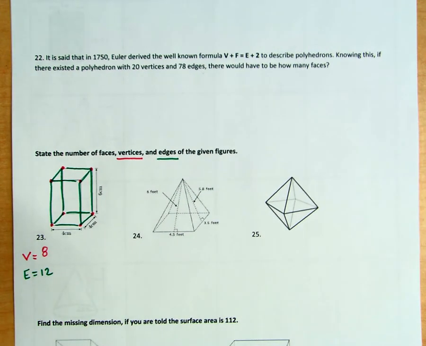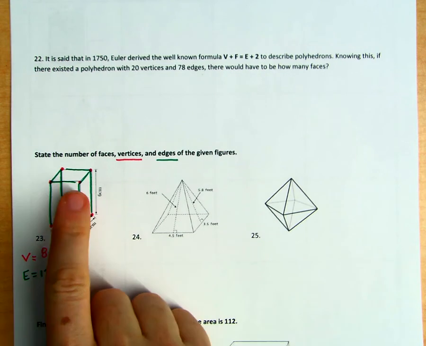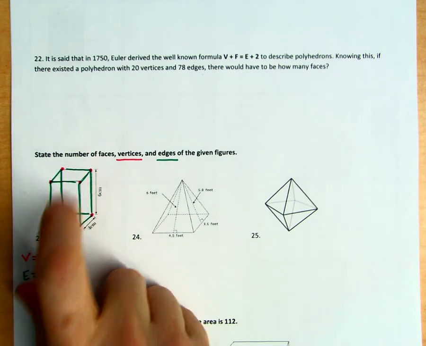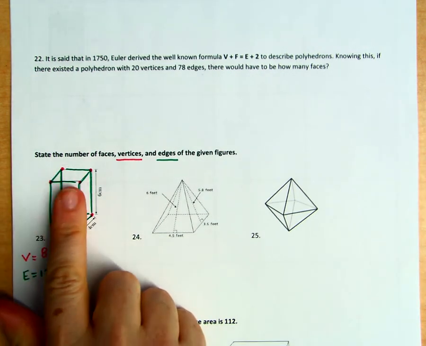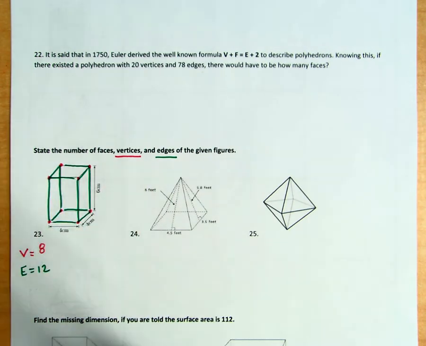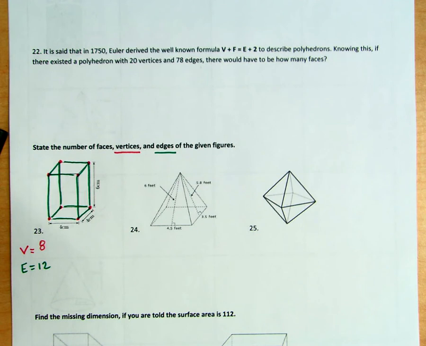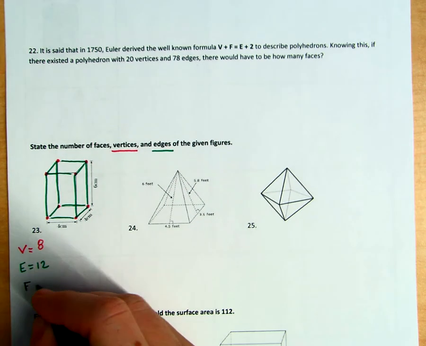And then the faces are the flat surfaces. The faces are the flat surfaces of the structure. So if you were holding this, you would count the top and bottom as two different faces, and the front and back as two different faces, and the two sides as two different faces. So in this case, I would have 1, 2, 3, 4, 5, 6 different faces in my structure.